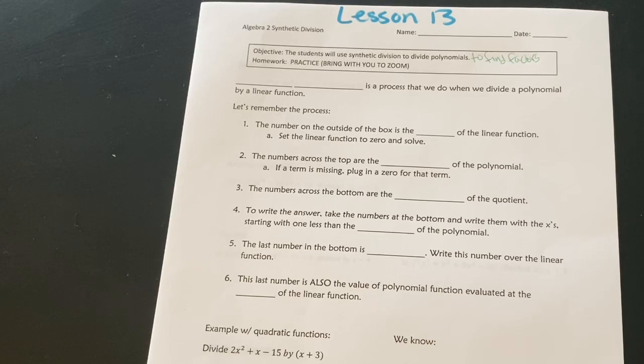So for your homework or your practice, I have a worksheet for you. I'm going to show it to you, and I advise that you try to do it, get some of it done, so that you can bring it to the Zoom class time and you can ask any questions. We're going to go over it, but I want you to have questions, if you have any.